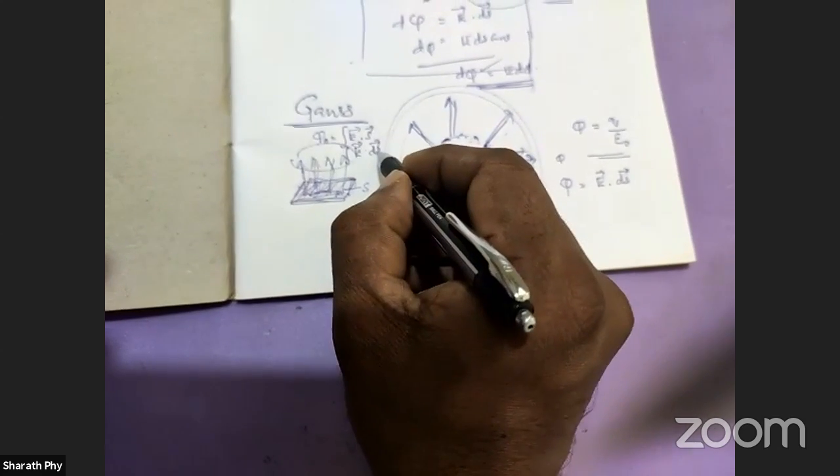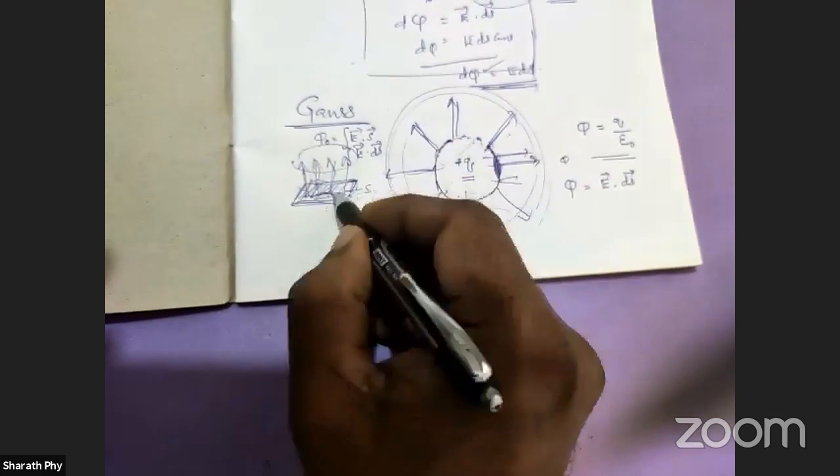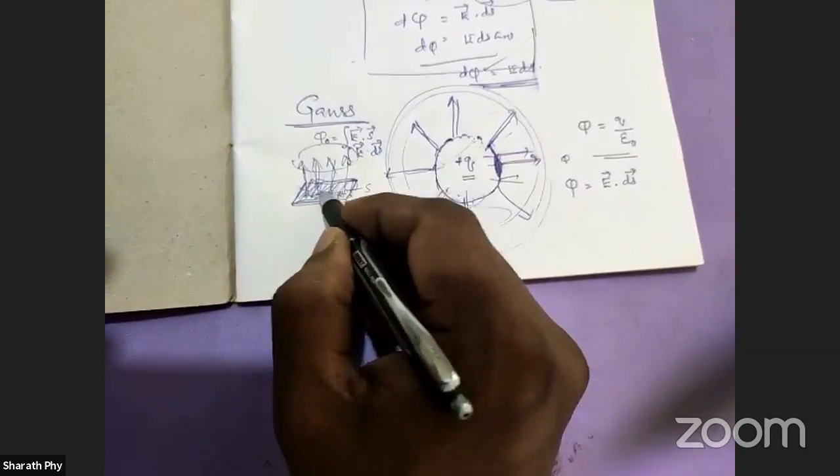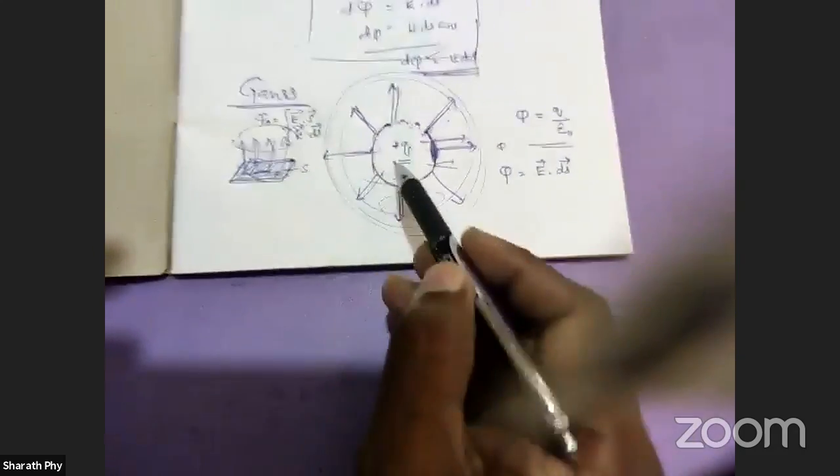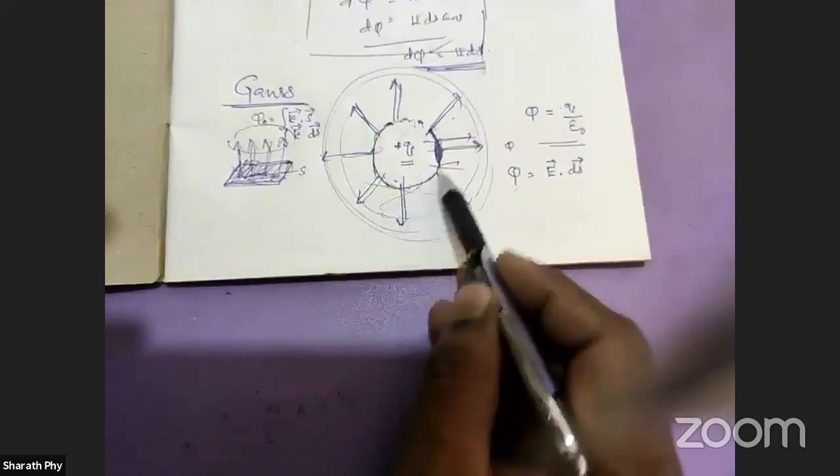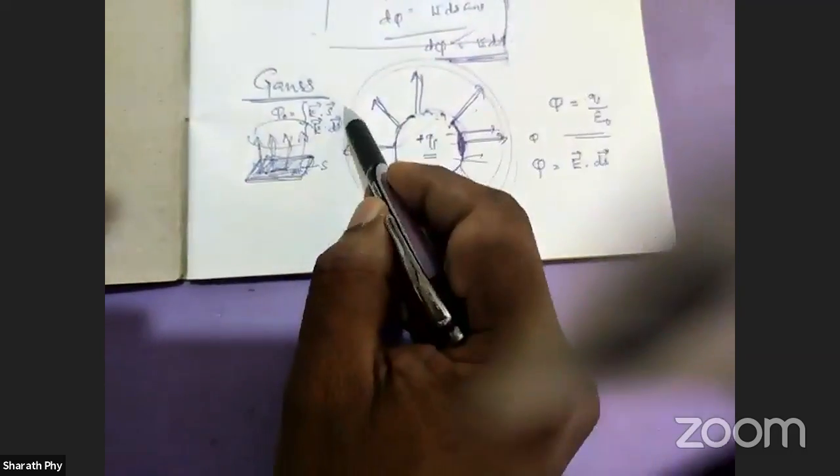Actually, this is the normal vector, normal to the surface we have selected. This is the formula for an open surface.